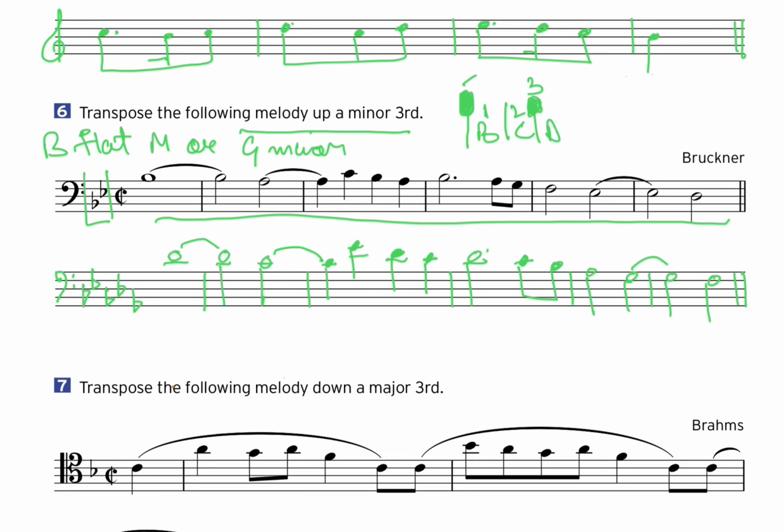Okay, and that is how we finished our transposition. We have shifted, transposed a minor third. That means 3 semitones higher. Let's move on to the next one.